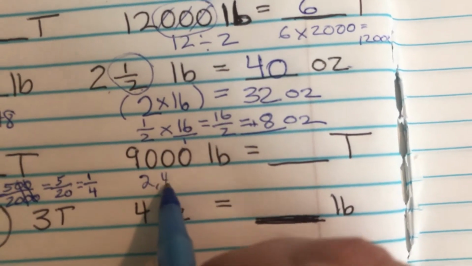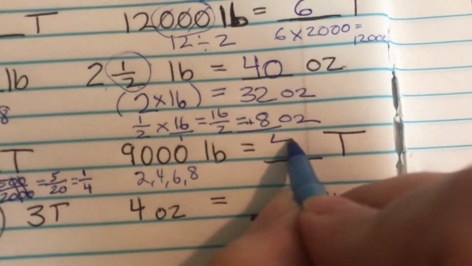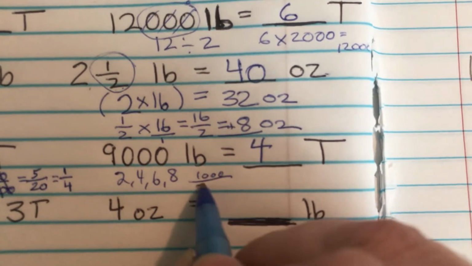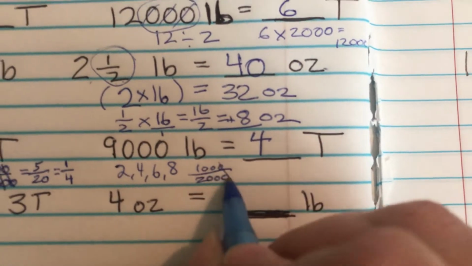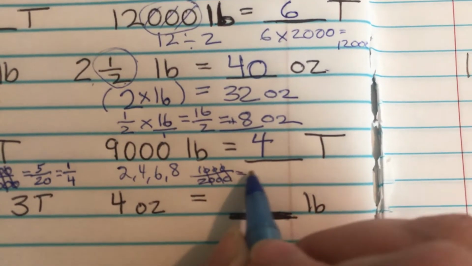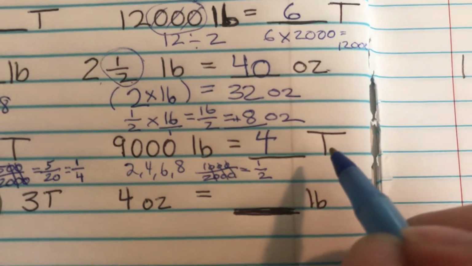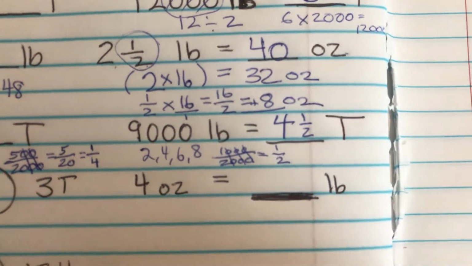2,000, 4,000, 6,000, 8,000. I know that 8,000 pounds is 4 tons, but that's 1,000 pounds left over. Well, 1,000 is how much of 2,000? Wow, this is pretty easy. It's 1/2 of a ton. 1,000 is half of 2,000. Okay, so that's 4.5 tons, 9,000 pounds.